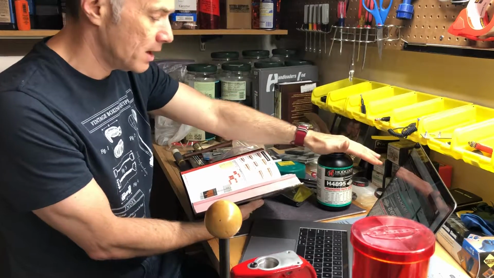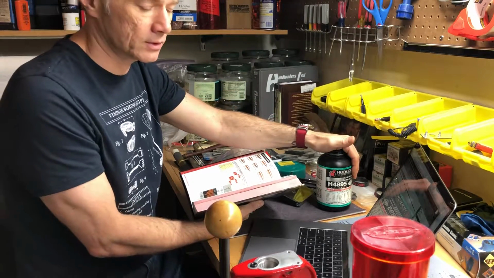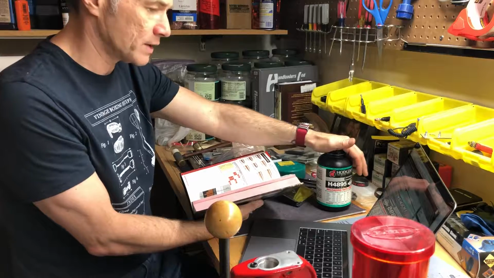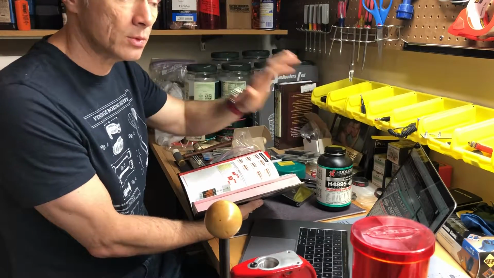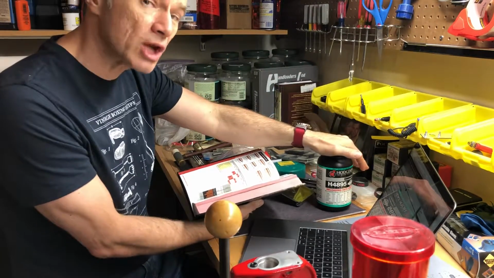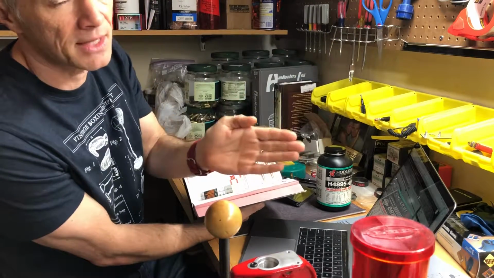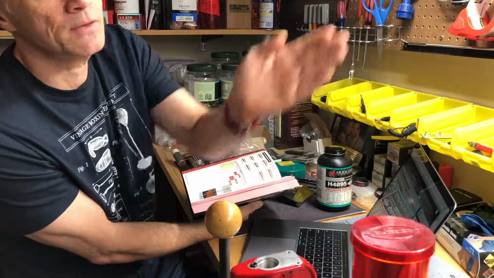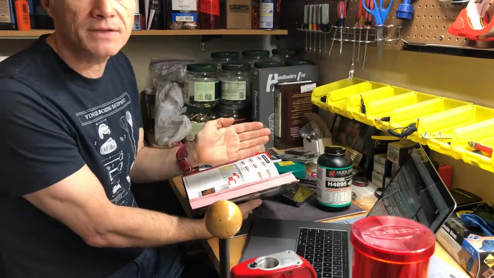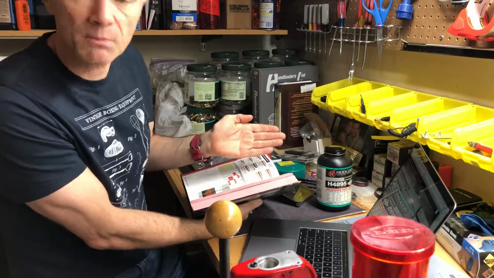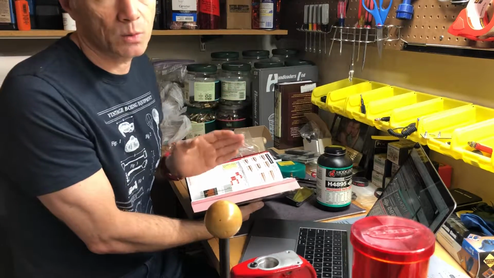If you're not getting that velocity, then you would change the bullet weight, or you could change the powder. So you would work your way up until you got to the velocity that you want. It could be high velocity for a long distance, or low velocity for possibly suppressed firearms. So that is how you would work up a load.